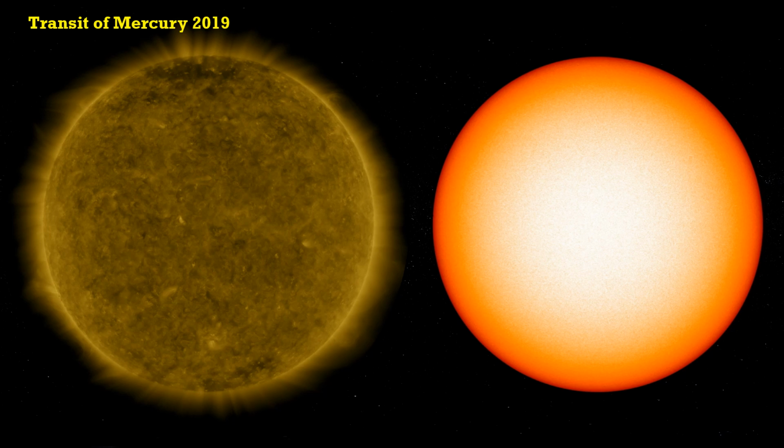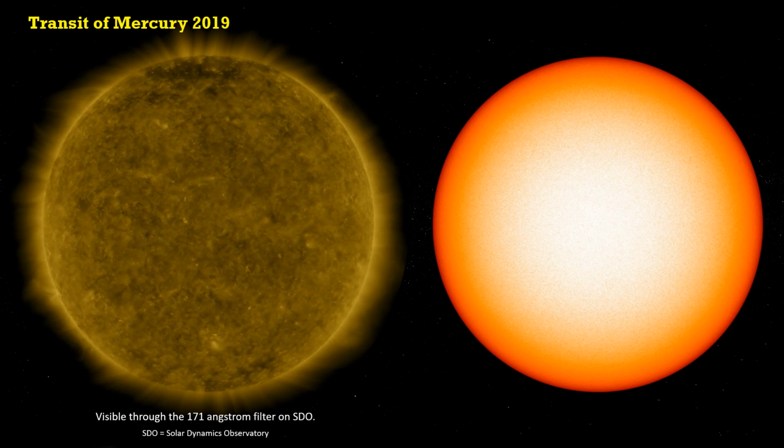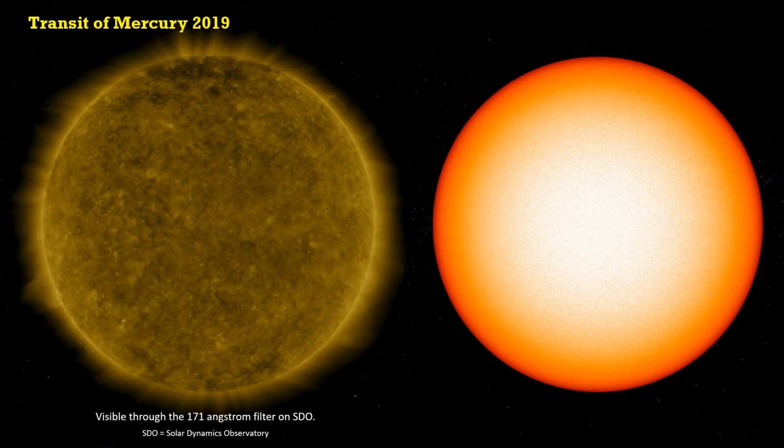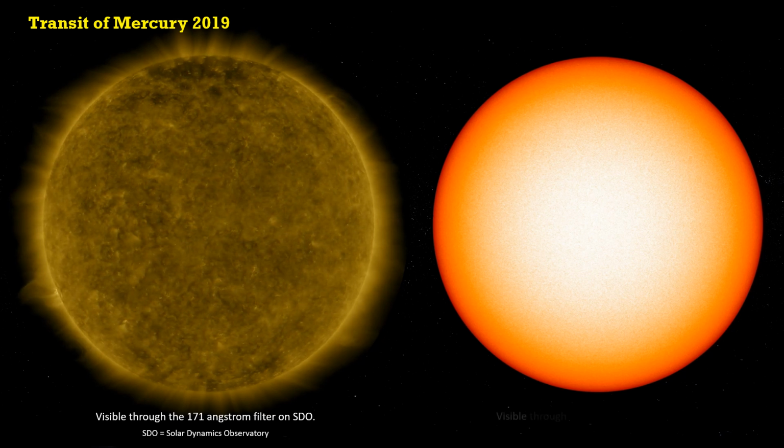Transit of Mercury 2019. Visible through the 171 angstrom filter on SDO. Visible through the HMI instrument on SDO.